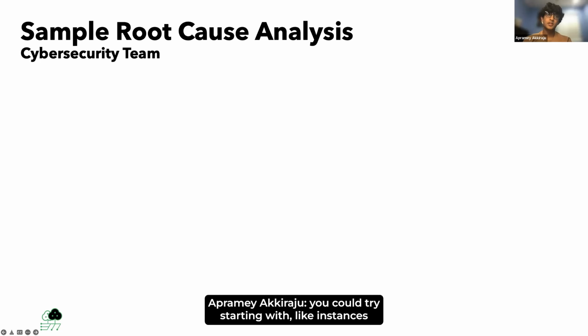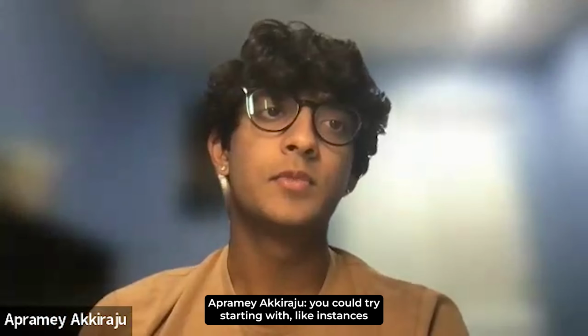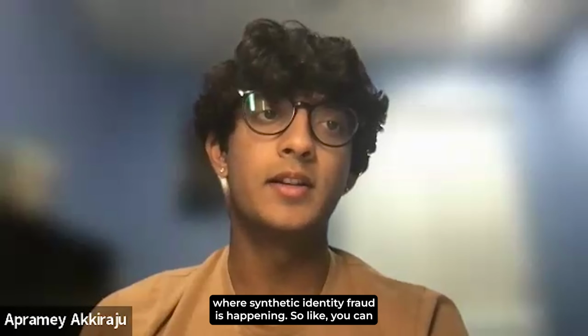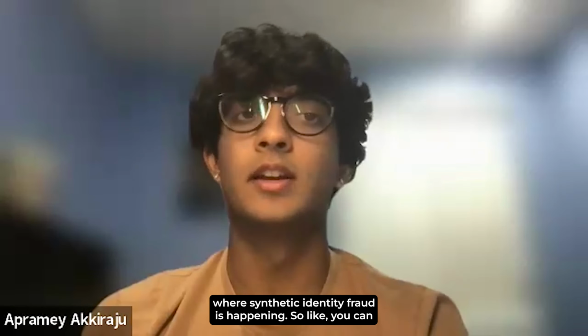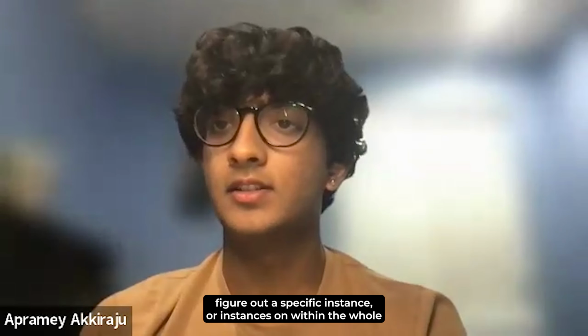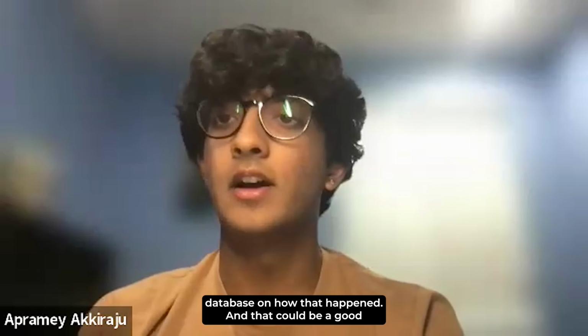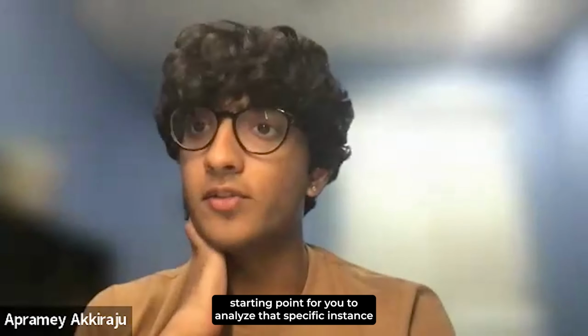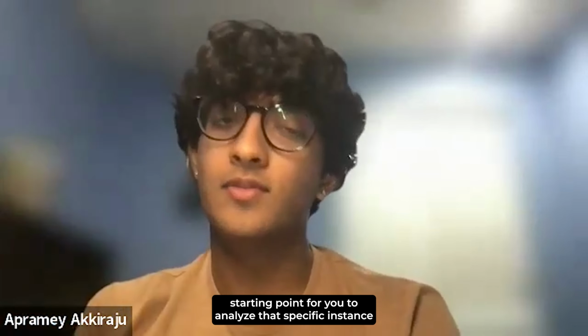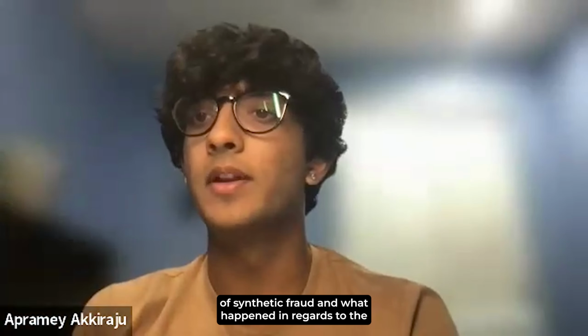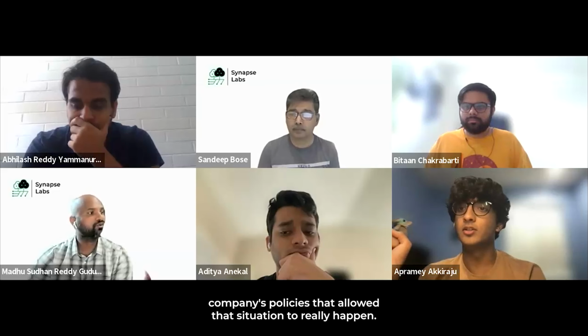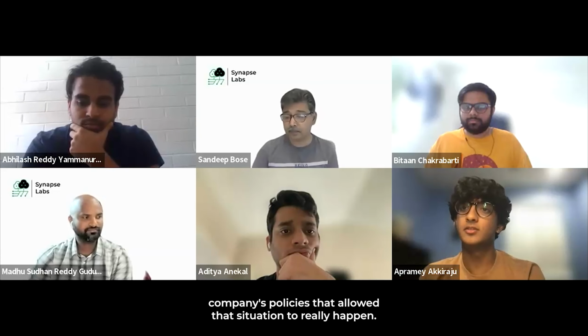I guess you could try starting with instances where synthetic identity fraud is happening. You can figure out a specific instance or instances within the whole database on how that happened, and that could be a good starting point to analyze that specific instance of synthetic fraud and what happened in regards to the company's policies that allowed that situation to happen.